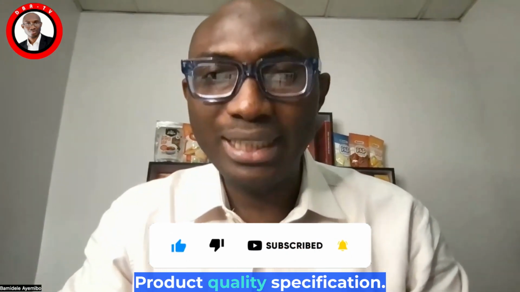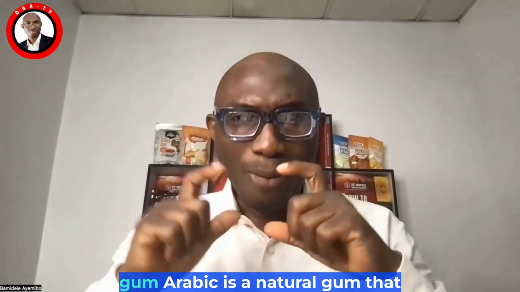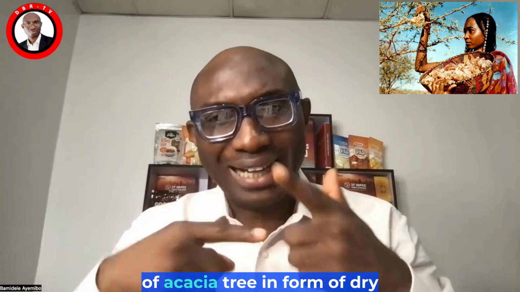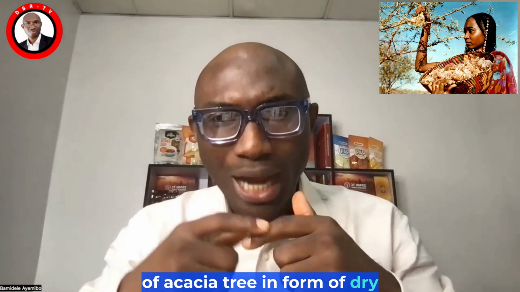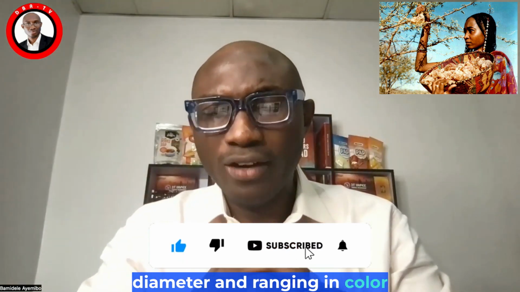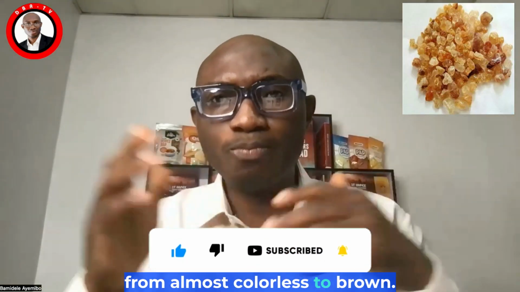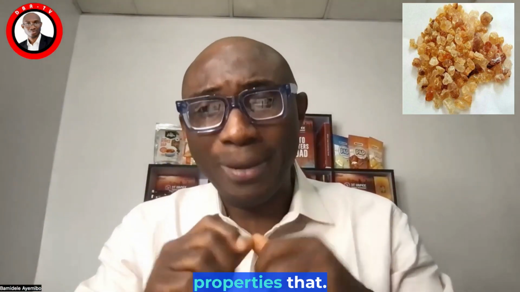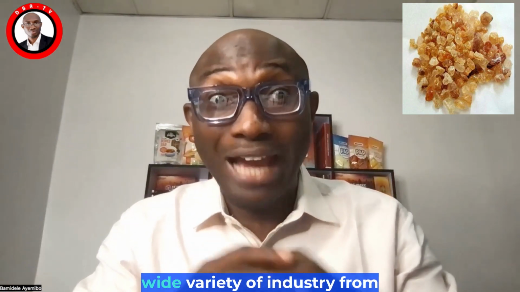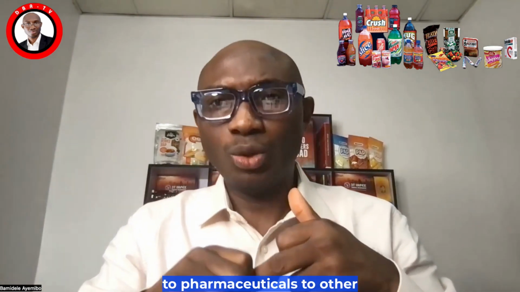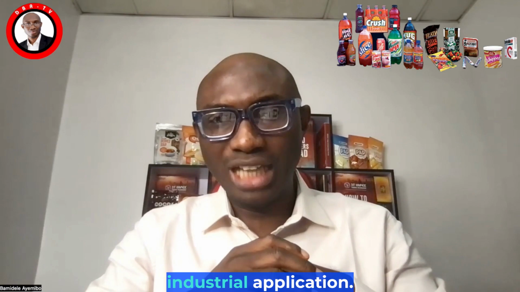By the way, gum Arabic is a natural gum that is harvested from the exterior of acacia tree in form of dry, hard nodules, up to about 50 mm in diameter and ranging in color from almost colorless to brown. It has unique properties that enable it to be used in a wide variety of industries, from food production to beverages to pharmaceuticals to other industrial applications.